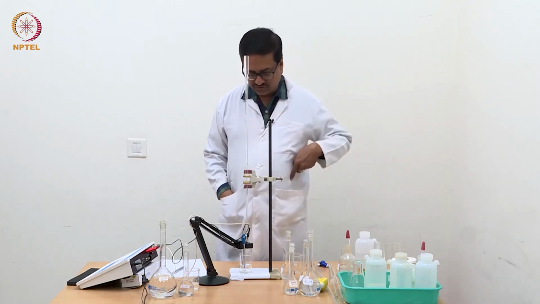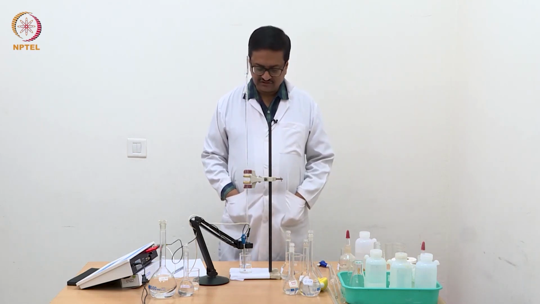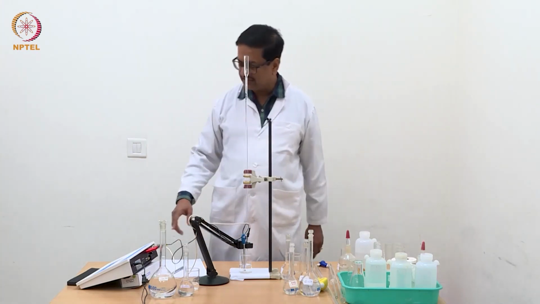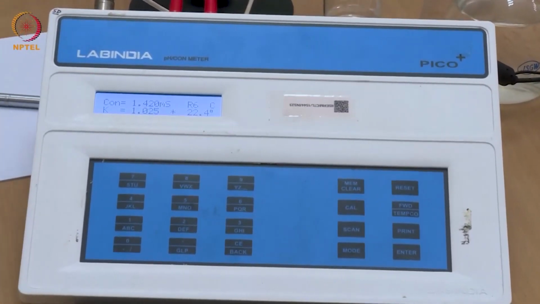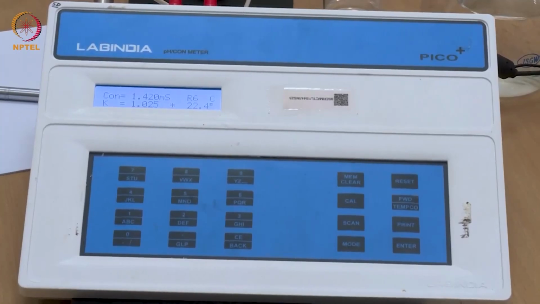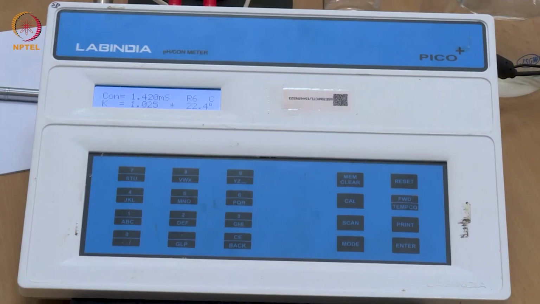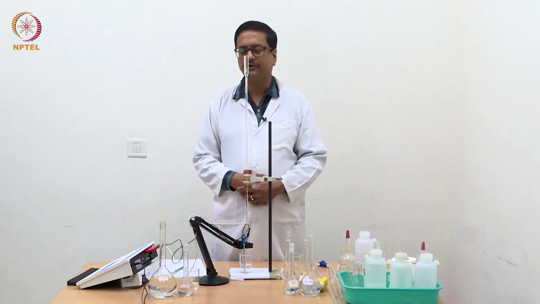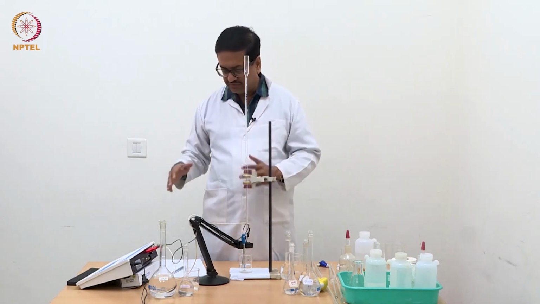So now I am going to demonstrate the experiment of weak acid versus strong base using conductometric titration. Here you can see in the inset that I have already calibrated the conductivity meter with a solution of 0.01 molar KCl, and the conductance of that 0.01 molar KCl is supposed to be about 1.4 to 1.44 millisiemens with a cell constant of 1.025. So with this solution we have calibrated the instrument.